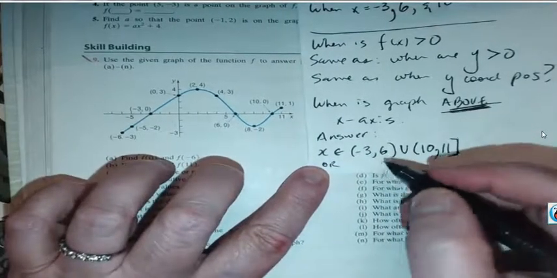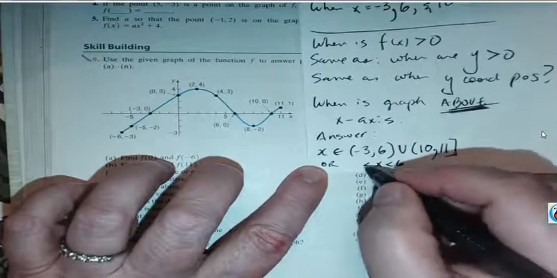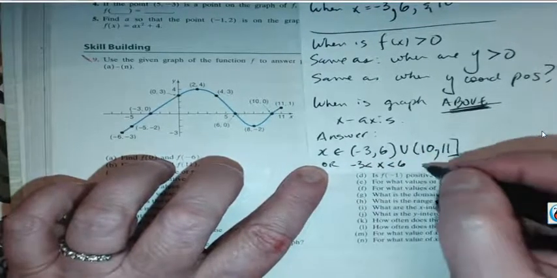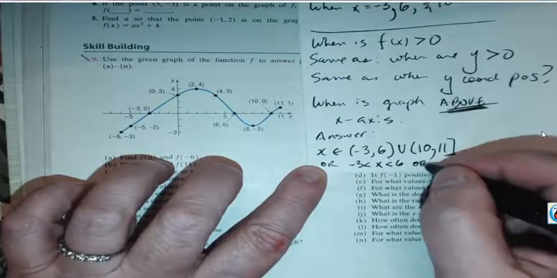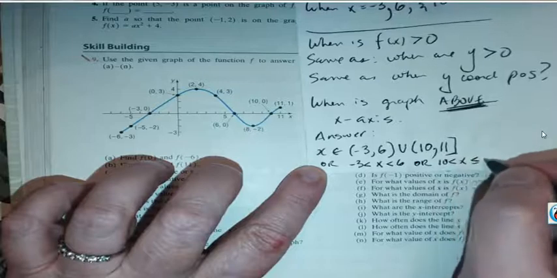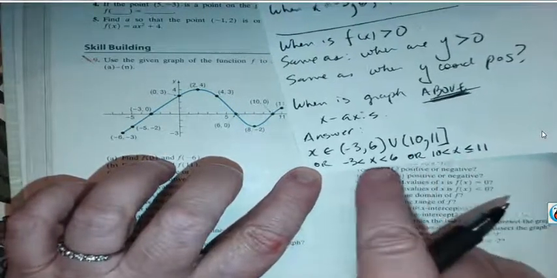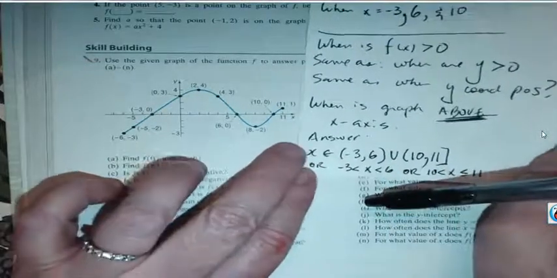Another answer would be, where is this above the x-axis? When x is strictly between -3 and 6, or x is between 10 and less than or equal to 11. That is a correct answer, but again, I would expect the answer to be in interval form.